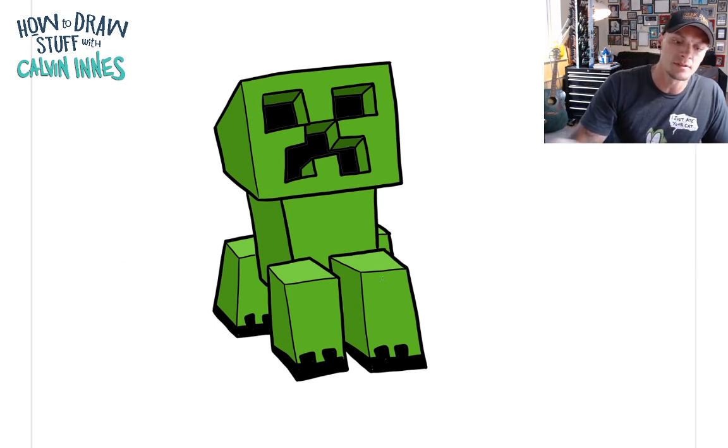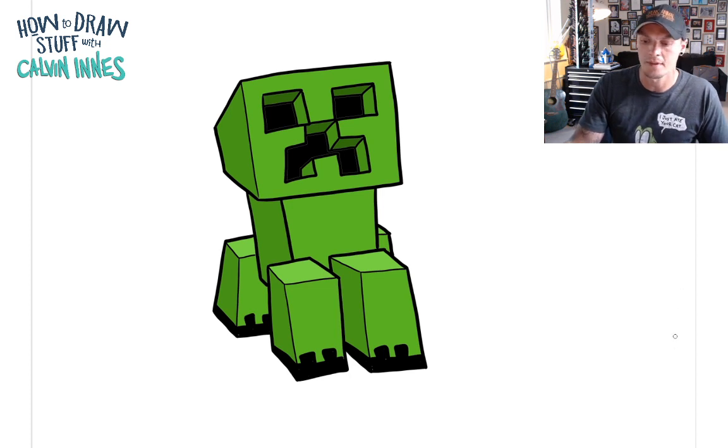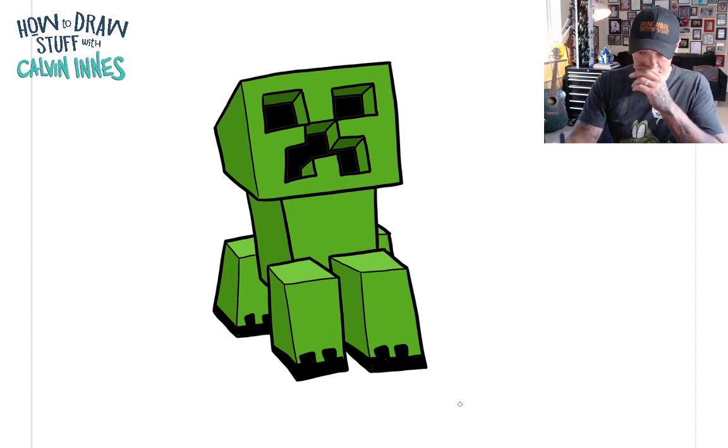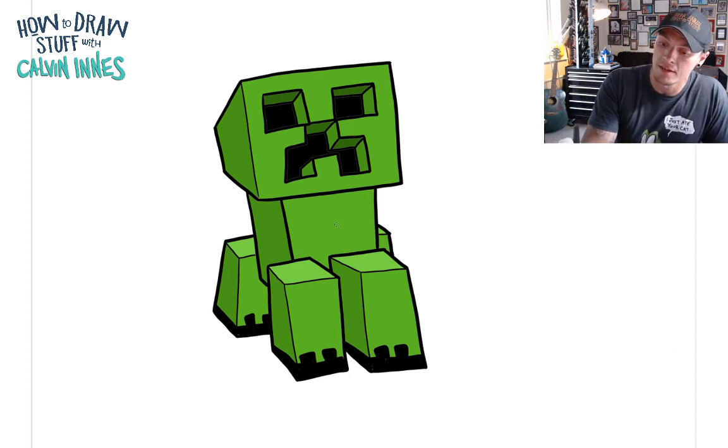Now we're going to stick with this and use that same shade, the lighter shade of green, to start adding in a few little details. And this is where we start to get a little bit of the pattern on this guy.